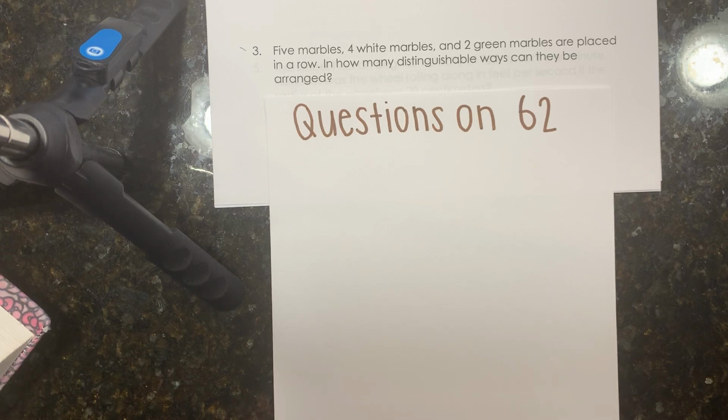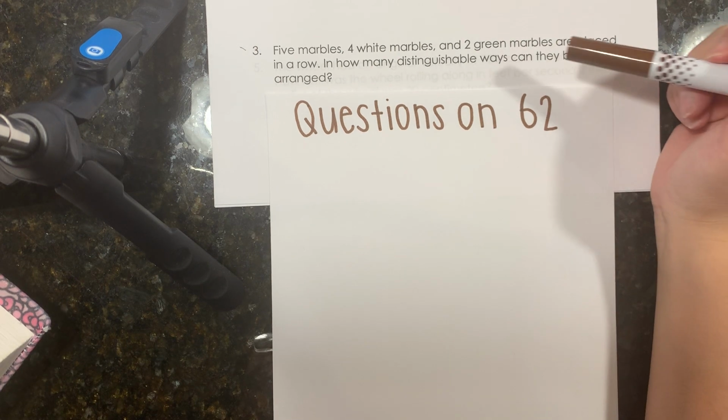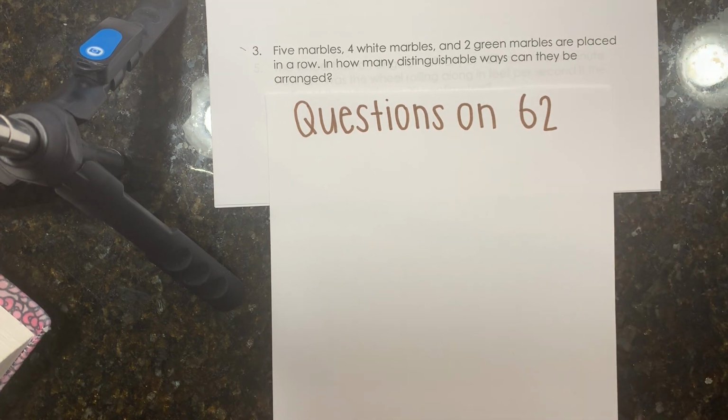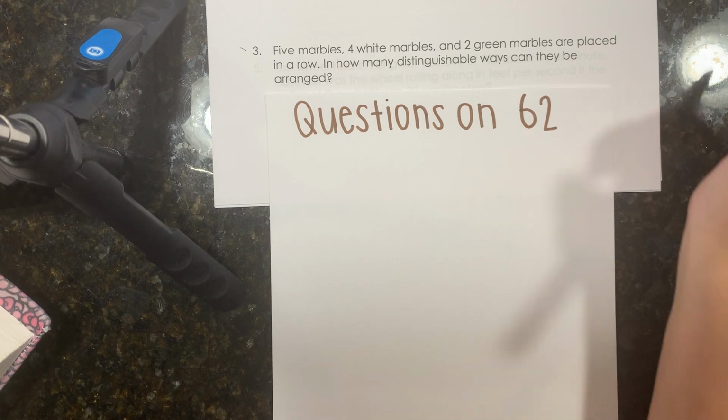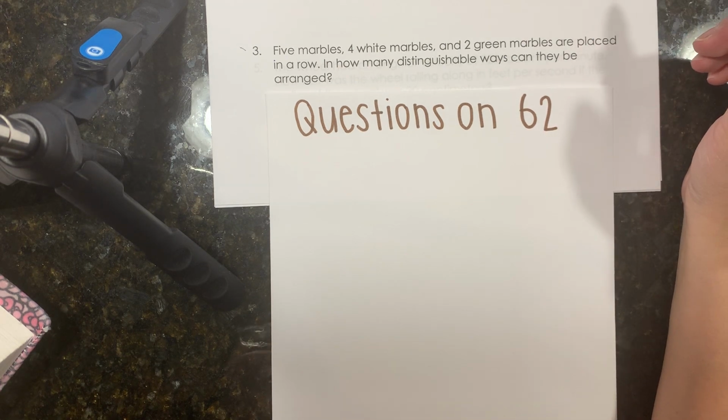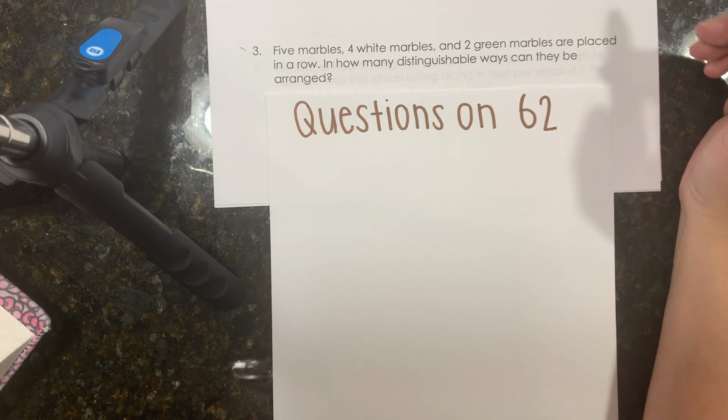Everyone, in Algebra 3, this is going to be your questions on lesson 62. We are going to get started on the first problem, which is number 3. It says 5 marbles, 4 white marbles, and 2 green marbles are placed in a row. How many distinguishable ways can they be arranged?